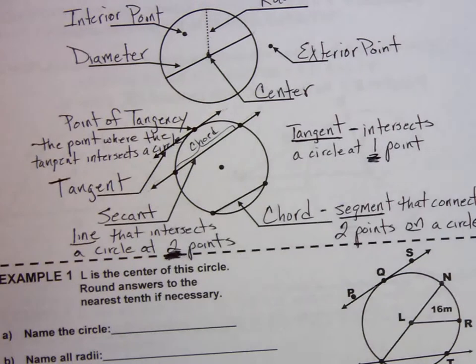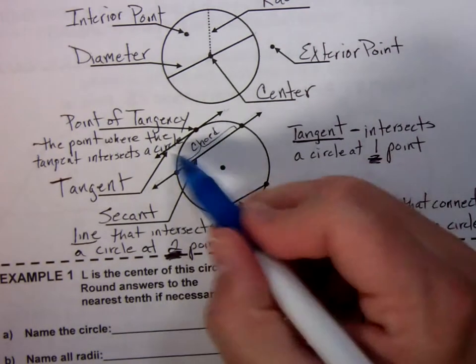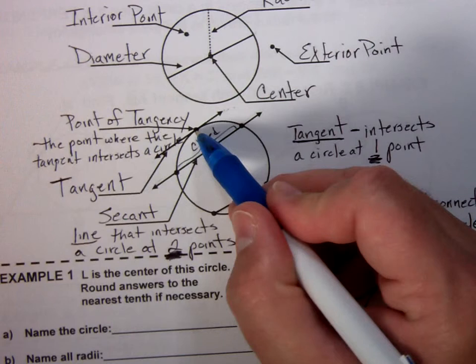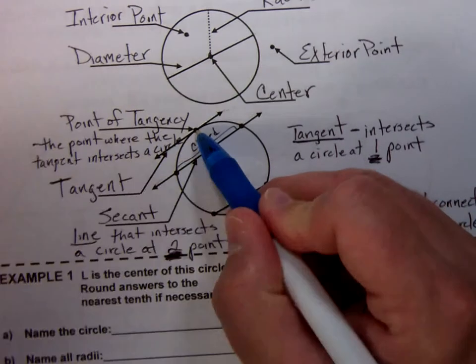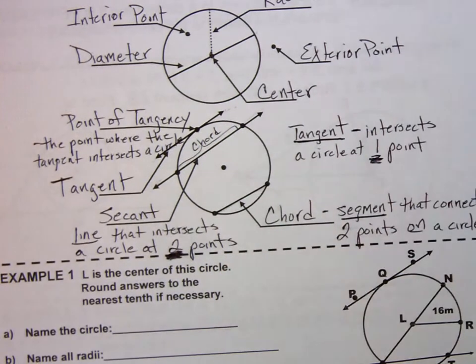And kind of run out of room there, it's looking a little sloppy. But you have a tangent and it intersects the circle at 1 point. That point where the tangent intersects the circle, that is called the point of tangency. So those are the different things related to a circle that we're going to talk about today.